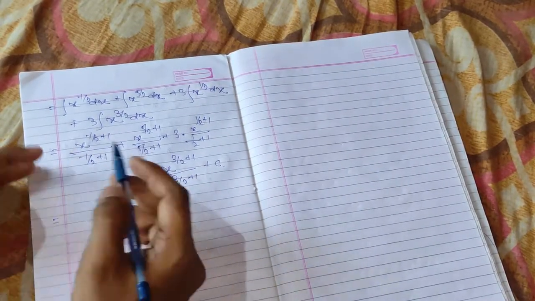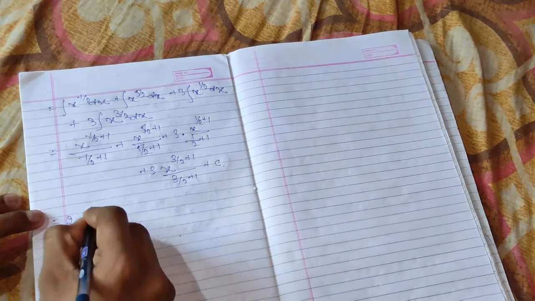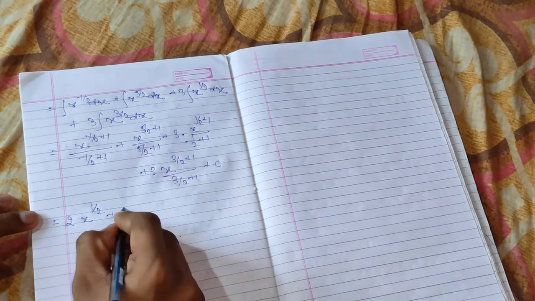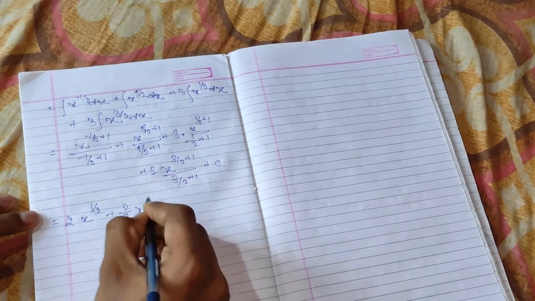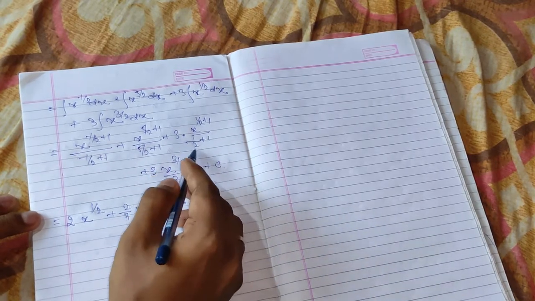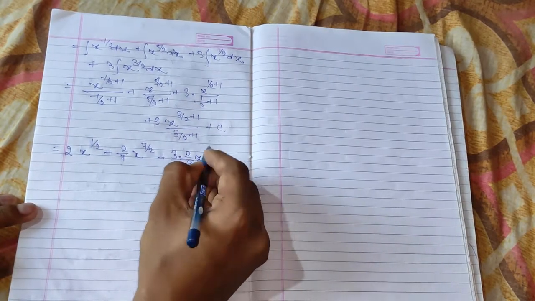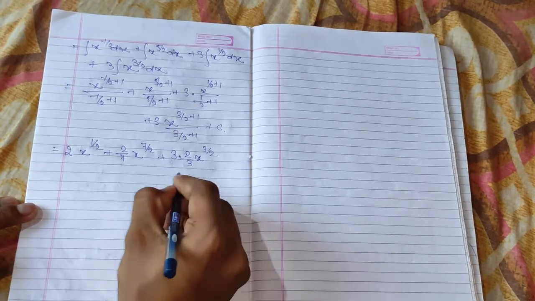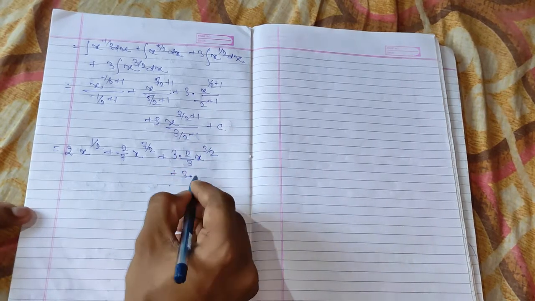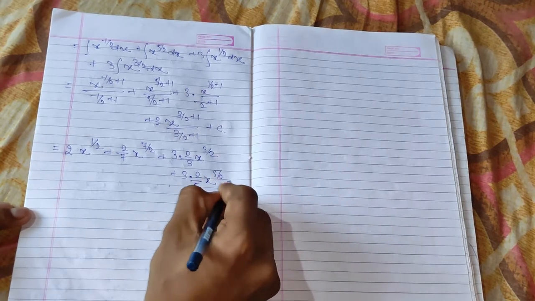Minus 1/2 plus 1/2 goes to the numerator, it becomes 2x to the power 1/2. Then 5/2 plus 1 is 7/2, so it becomes 2/7 x to the power 7/2. Then 3 into 1/2 plus 1 is 3/2, so it becomes 2/3 x to the power 3/2. Then 3 into 3/2 plus 1 is 5/2, so it means 2/5 x to the power 5/2, plus c.